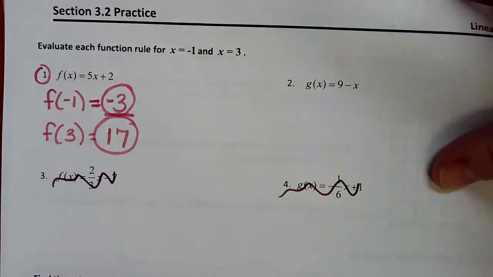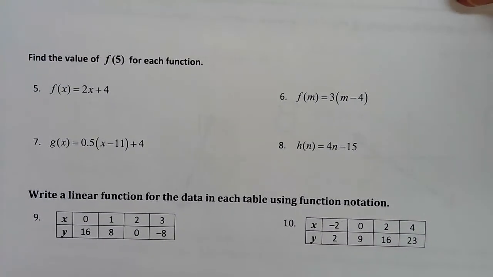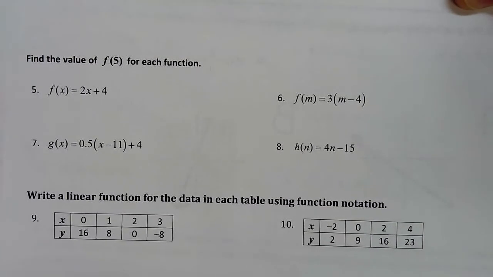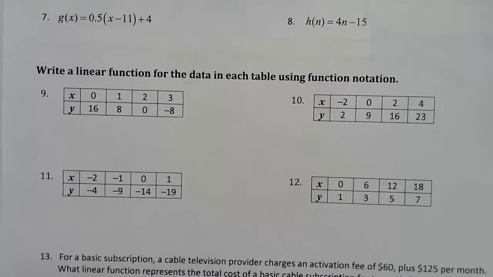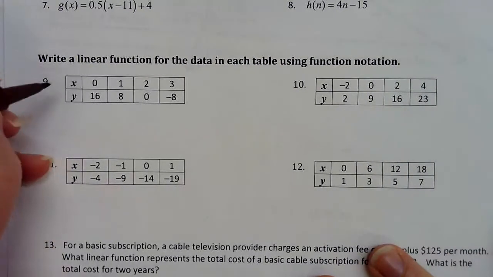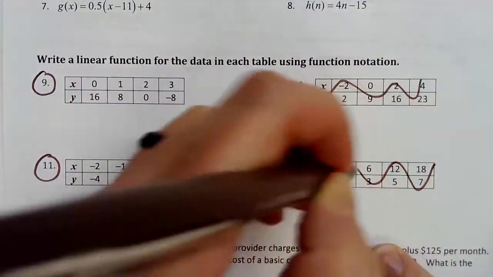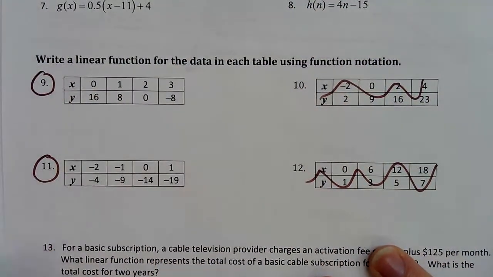So hopefully that helps you with 1, 2, and then also 5, 6, 7, and 8. Same idea, just plug that 5 in. Tell me what the number is. For 9 through 12, I'll do one of these for you. I don't think you had to do all of these. This one you would have had to do, and this one. You did not need to do this one or this one. So we'll do number 9 together.